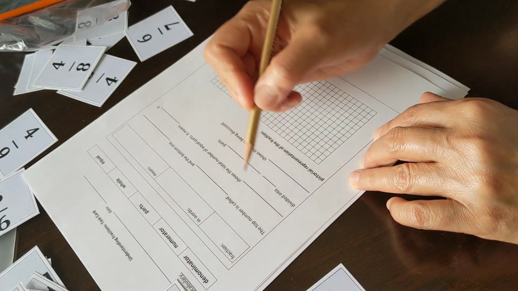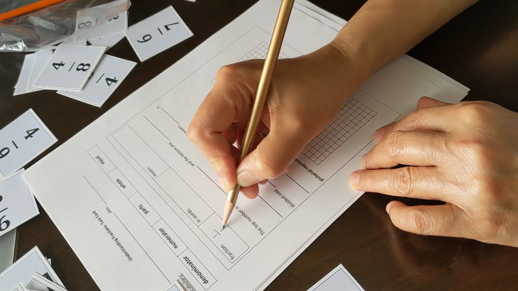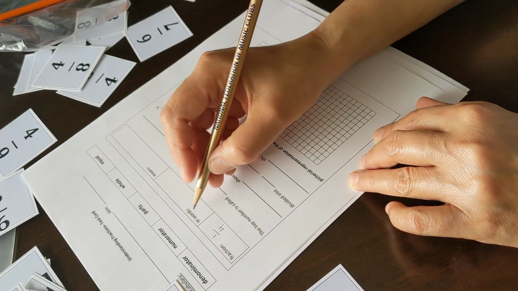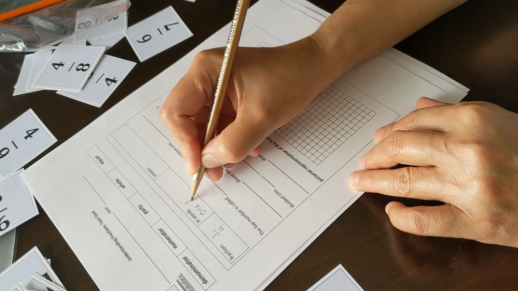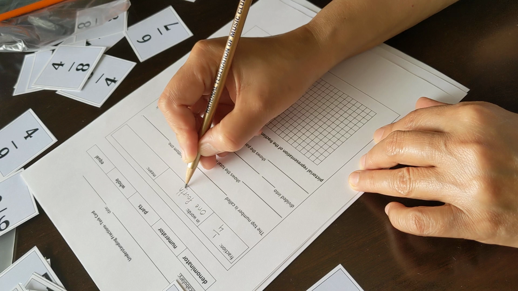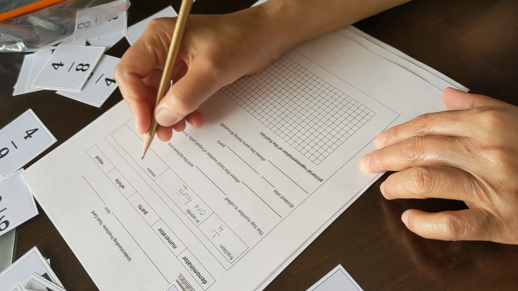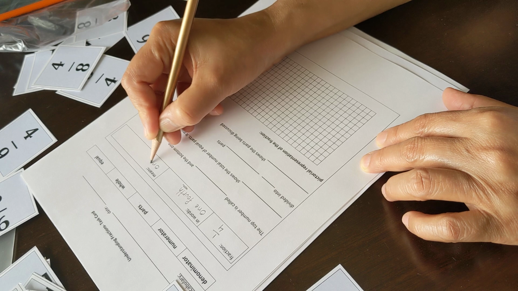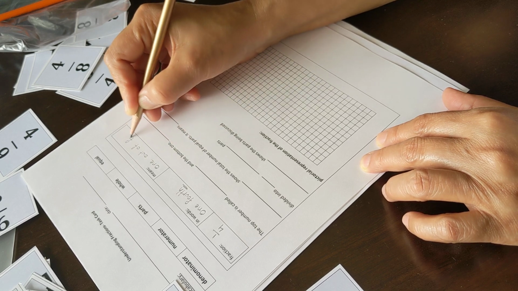So 1/4, I write 1/4 fraction in words. This is important: fourth, and it means 1 out of 4.